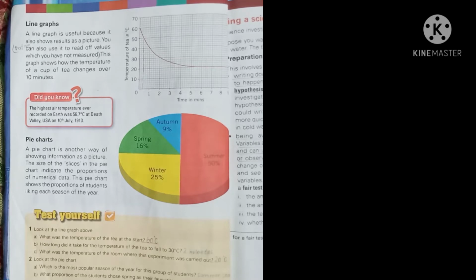So students, today is the fifth lecture of our chapter number 1, which is science skills. Up till now we have studied about science, laboratory safety, taking measurements, making difficult measurements and handling data. In handling data, we have studied about bar chart and table. So let's continue from it.